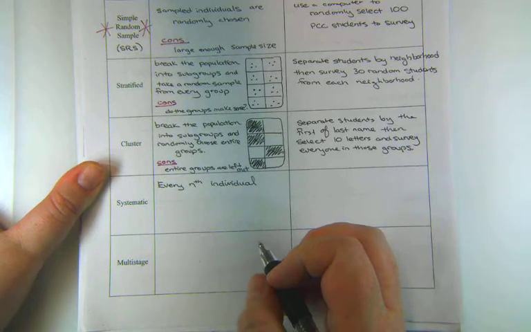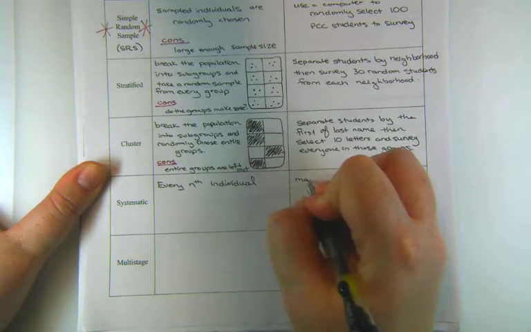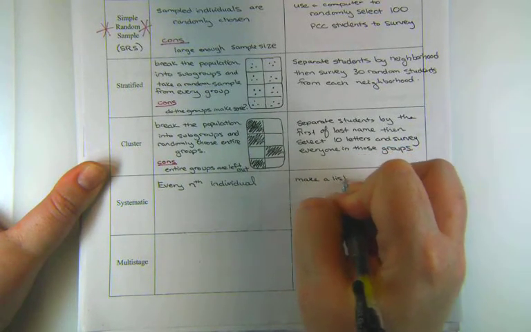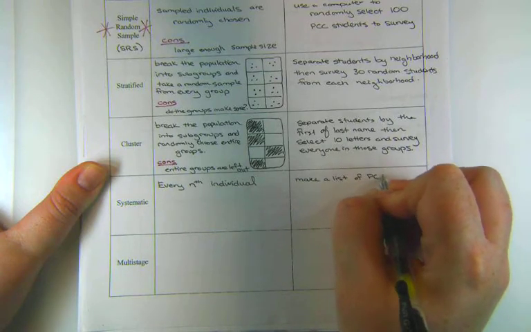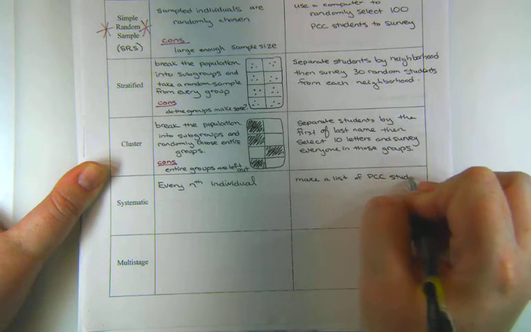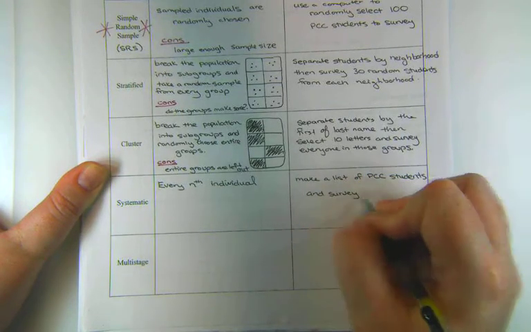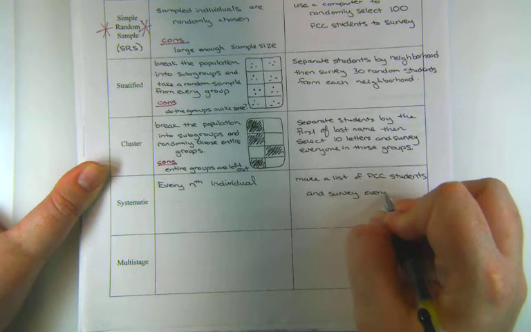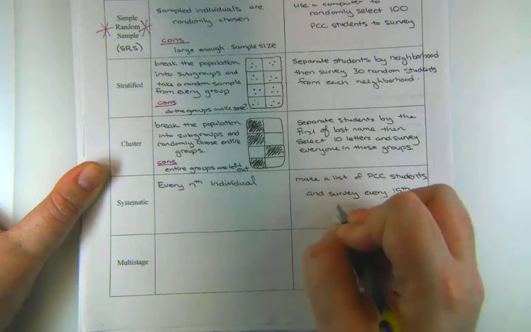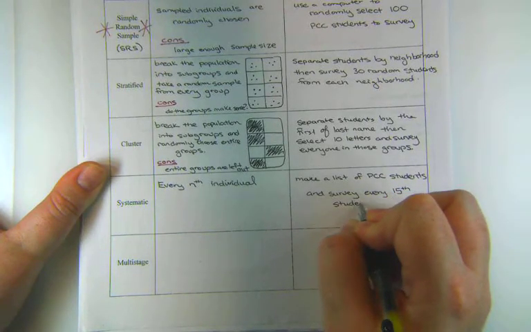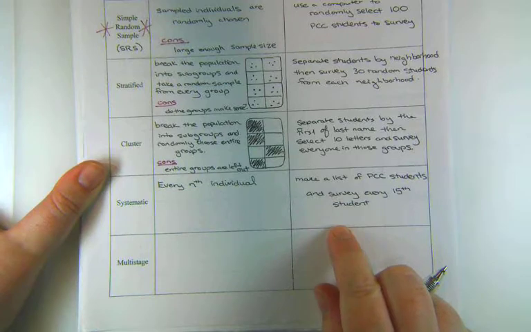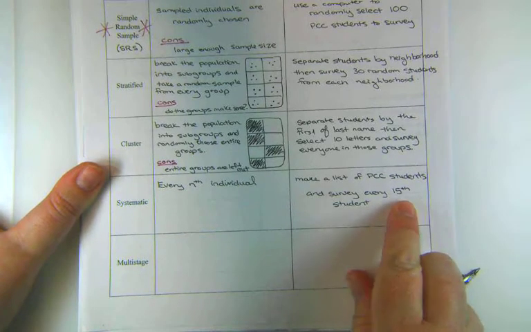Our next one is systematic sampling, and this is where we survey every nth individual. And it's just some number. You can survey every third individual, every 20th individual. Choose a number, and it gives this interval for which to survey people. And it's up to the researcher to choose n.